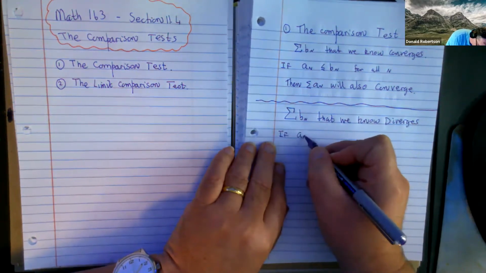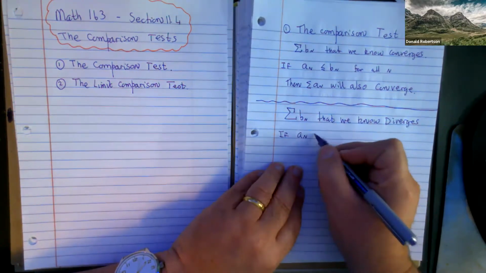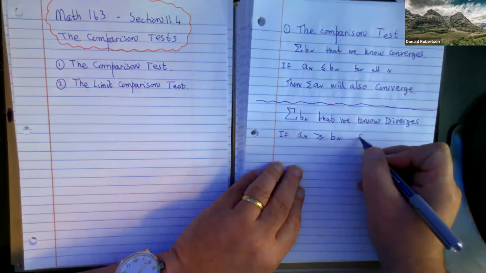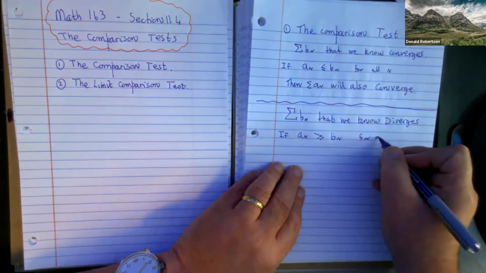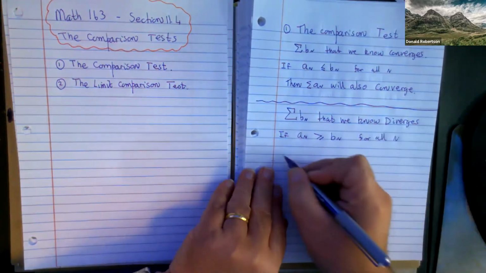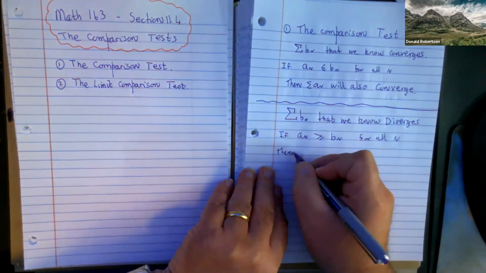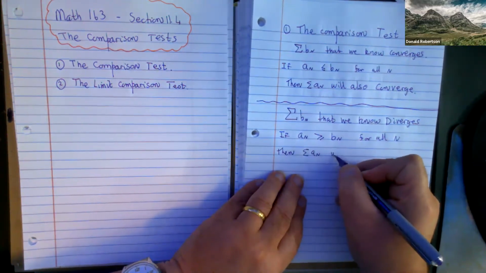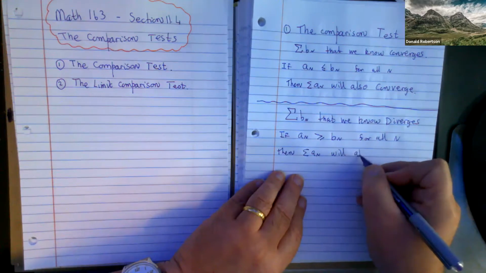If our series, the sigma an one, if an is always greater than or equal to the term bn for all values of n, then we can conclude that the series sigma an will also diverge.